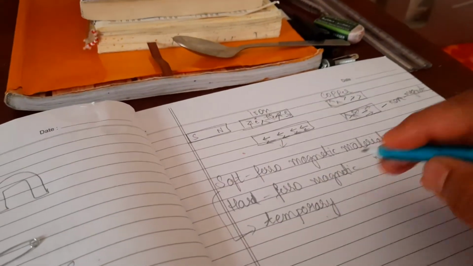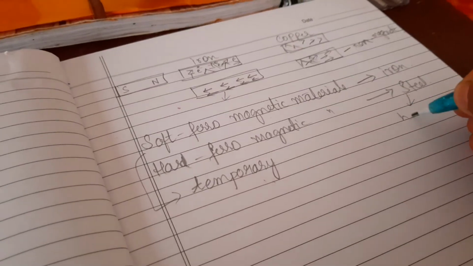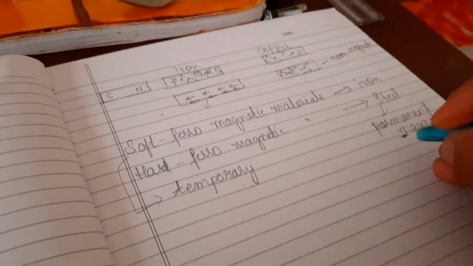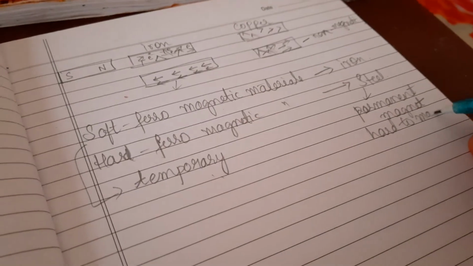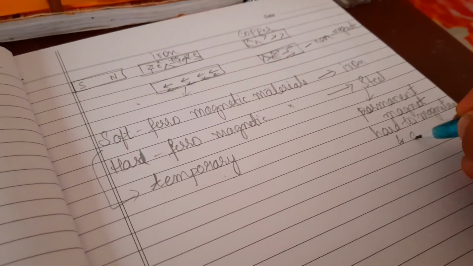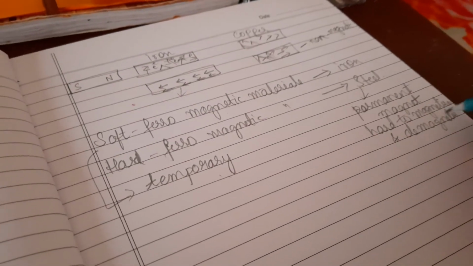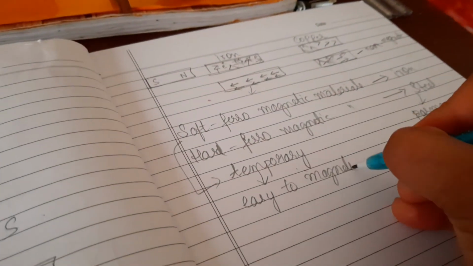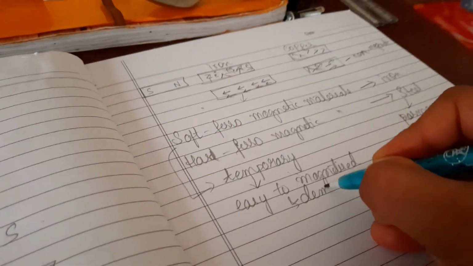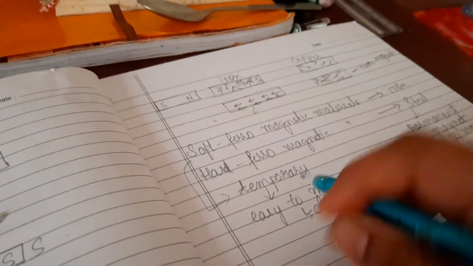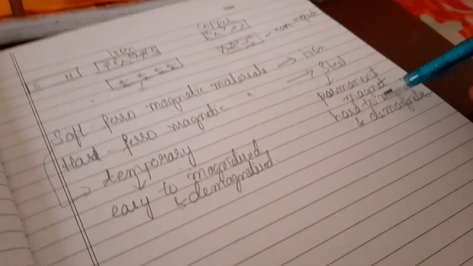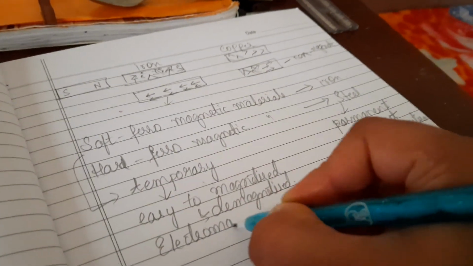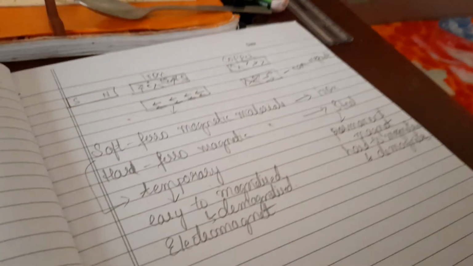Whereas steel is a hard ferromagnetic material, and it is used in making permanent magnets, which are hard to magnetize and demagnetize. Temporary magnets are easy to magnetize and demagnetize, so they are used in making temporary magnets, whereas steel is used in making permanent magnets. An example of a temporary magnet is the electromagnet. We will study the electromagnet in detail in our upcoming topic.